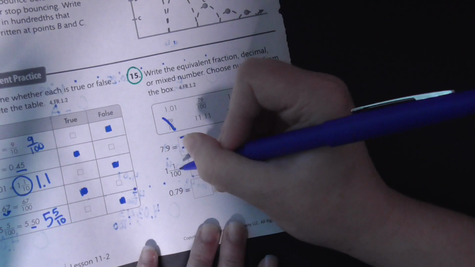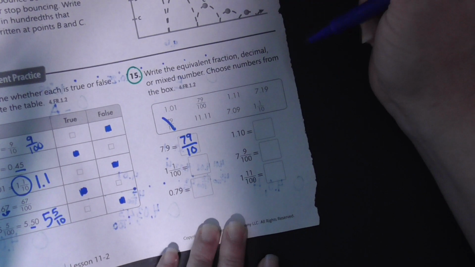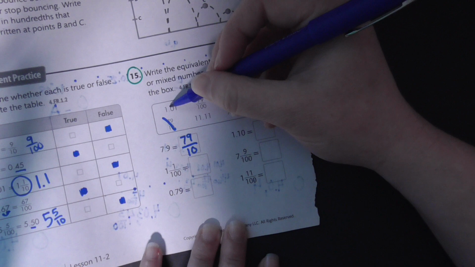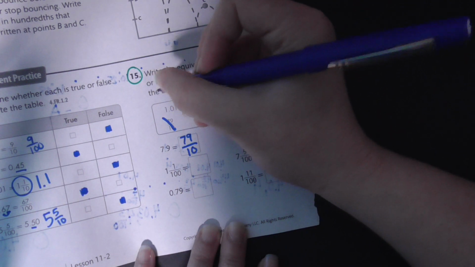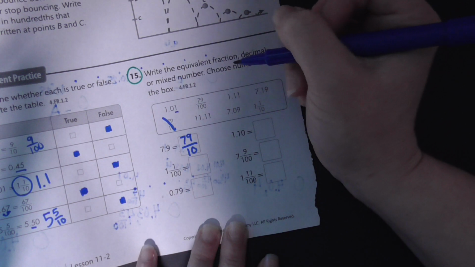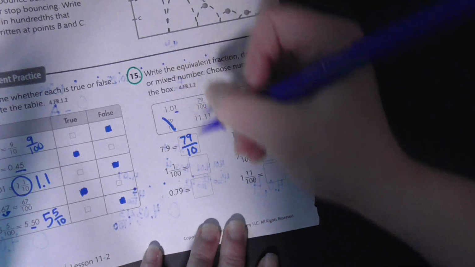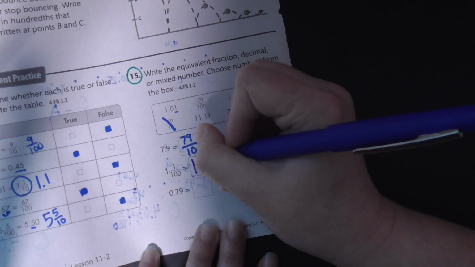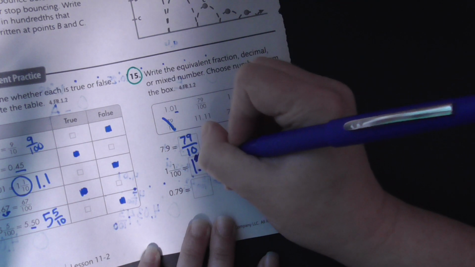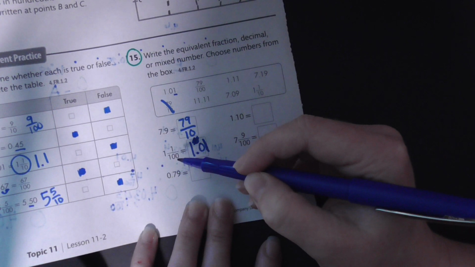1 and 1/100. So let's take a look and see. I think it's this one right here because we have a decimal of 1 point, and then my 1 is in the hundredths place, which means if this were a fraction, it would be 1/100. So I'm writing the fraction. 1.01 is the same as 1 and 1/100.